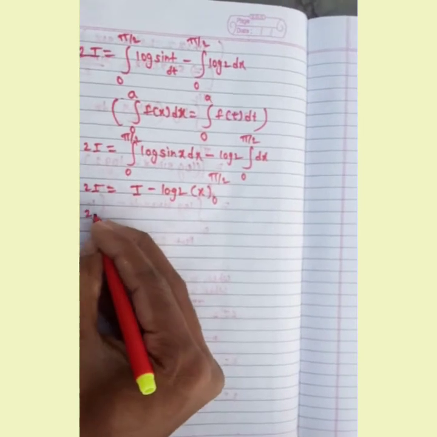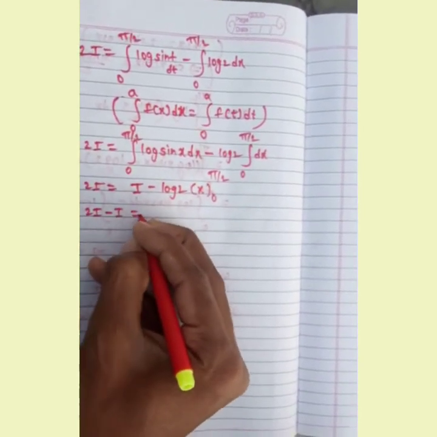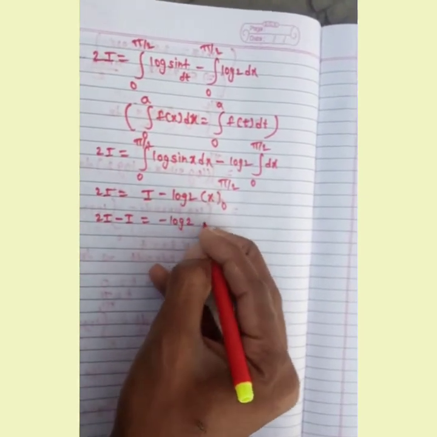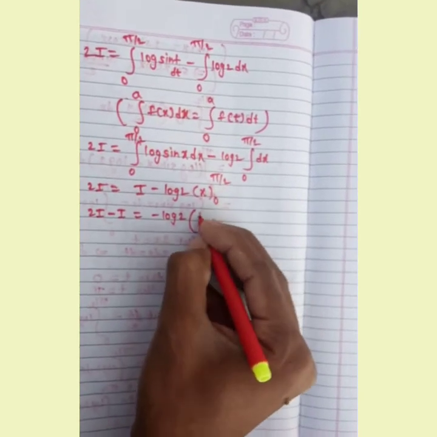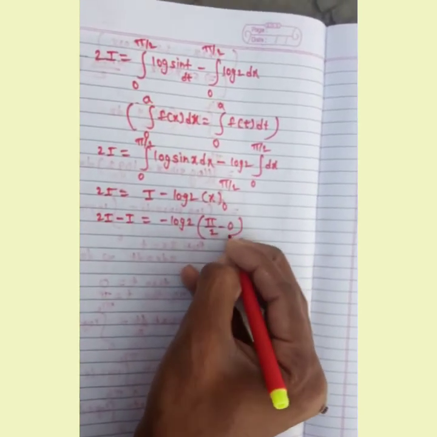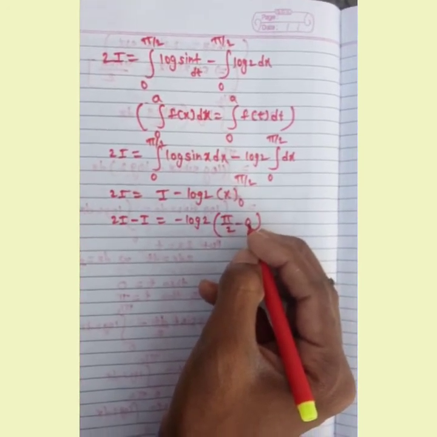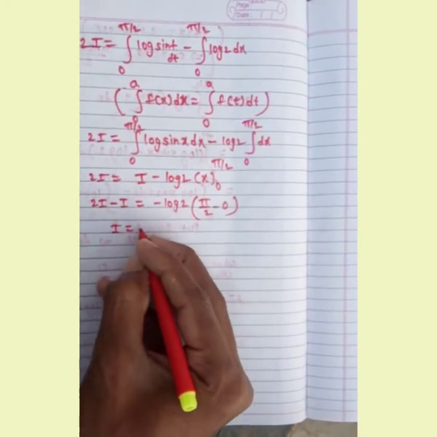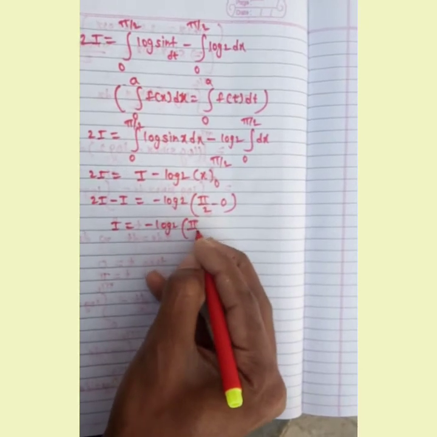Okay, so this I will be transferred to the LHS side. It will give minus log 2, putting the upper limit and lower limit, pi by 2 minus 0. So 2I minus I, which is I, equals minus log 2 into pi by 2.